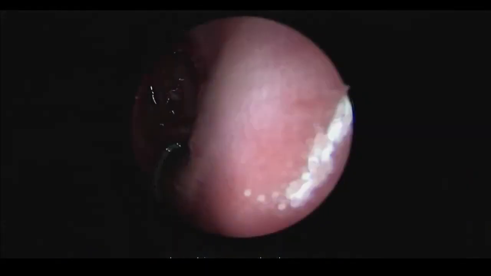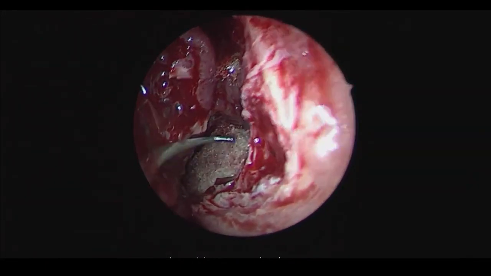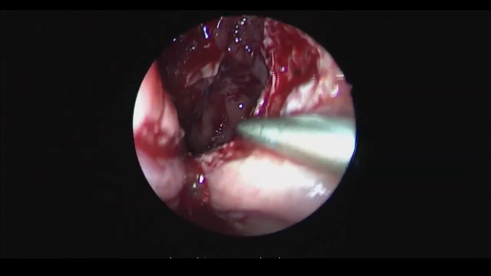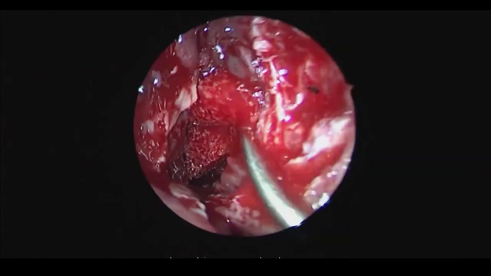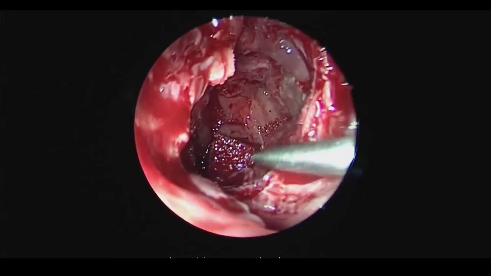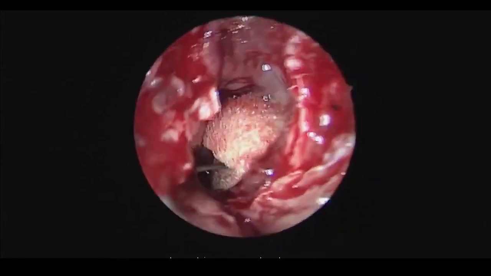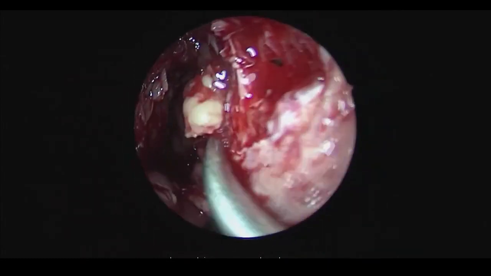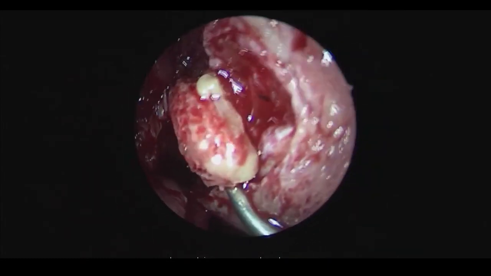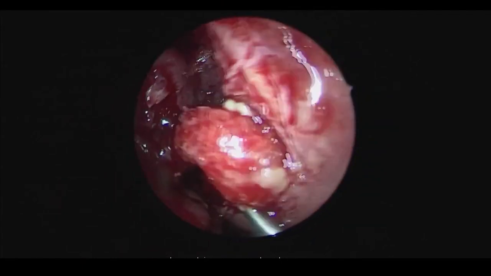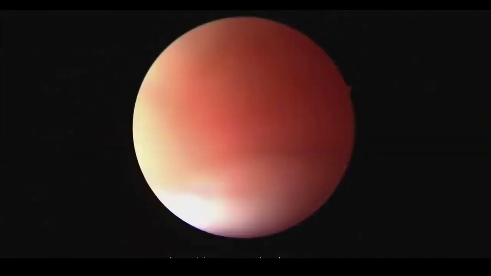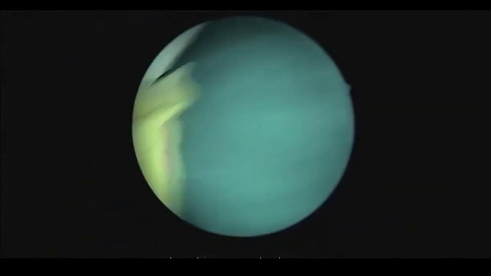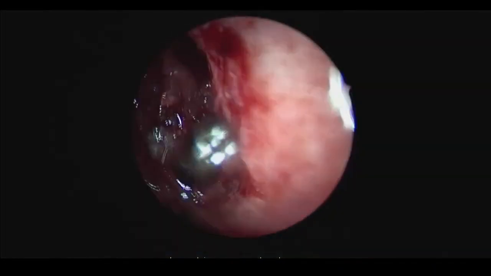So what you need to do is decongest the mucosa, to open up the mucosal folds. That will tell you if any fungus is still there. See this? It came out. In the swollen mucosal folds, one can still miss it. You have to decongest the mucosa.